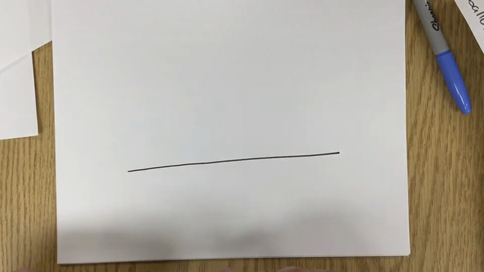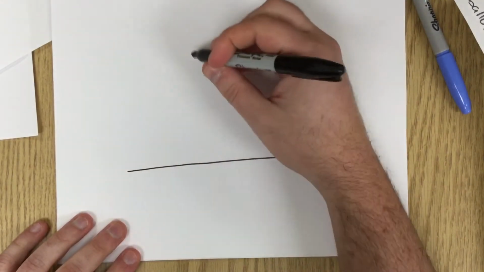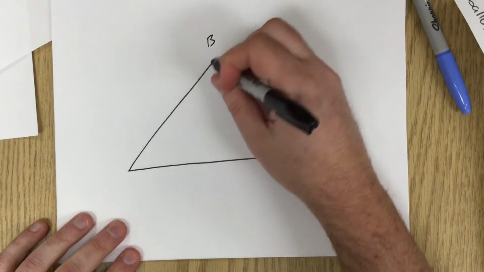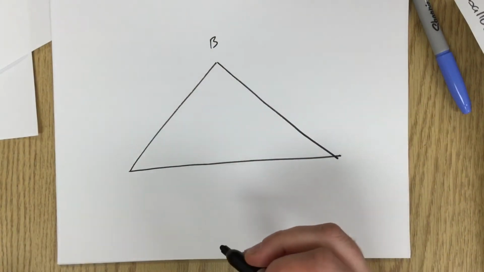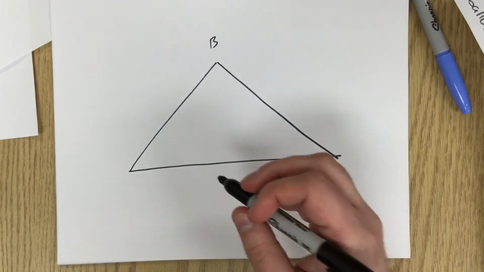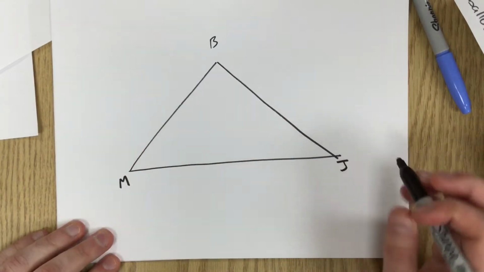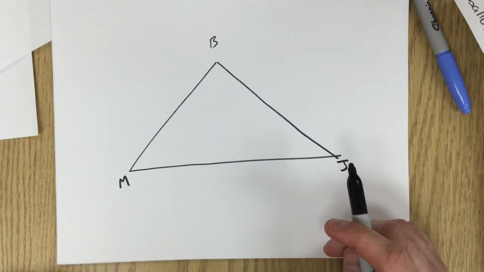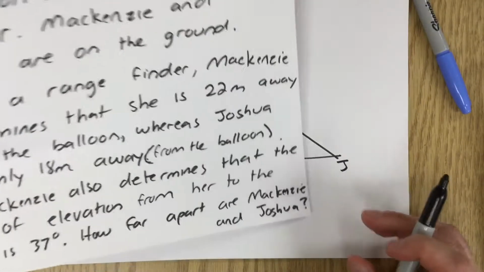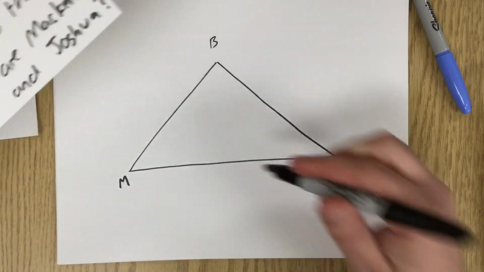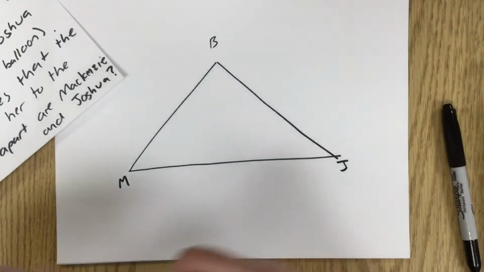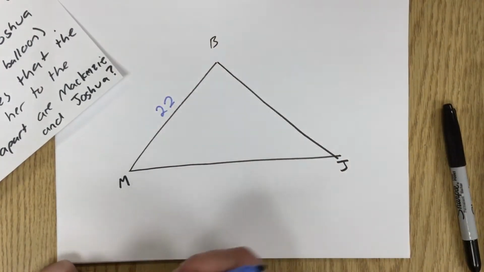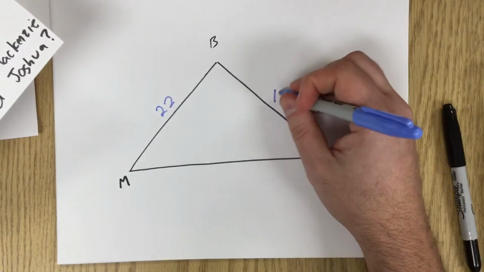So let's try to draw this thing. So we have a balloon. And then we have Mackenzie and Joshua. Okay, so let's put some numbers on. Mackenzie is 22 meters away from the balloon. Joshua is 18 meters away from the balloon.